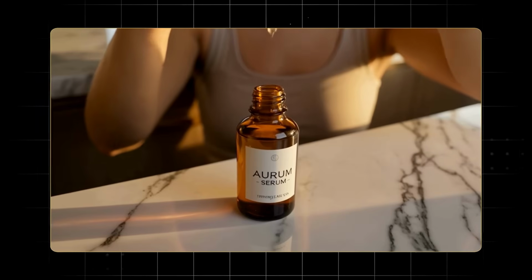Running on 5 hours of sleep, but my skin doesn't have to look like it. Stress and late nights usually leave my skin looking dull. A few drops of this serum and my skin instantly looks brighter and more awake. My easiest glow up before work. Try it yourself.